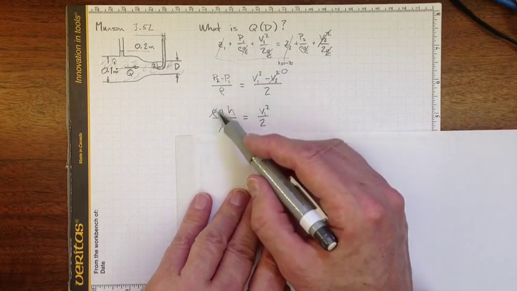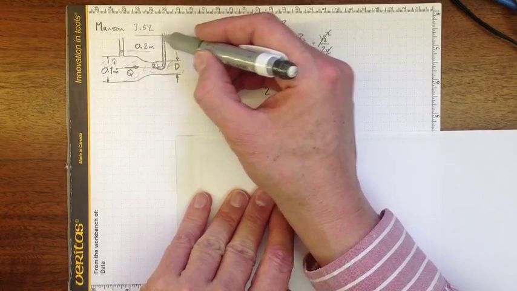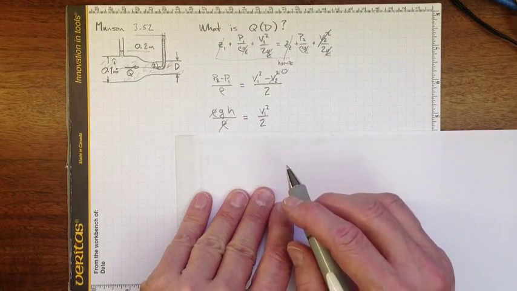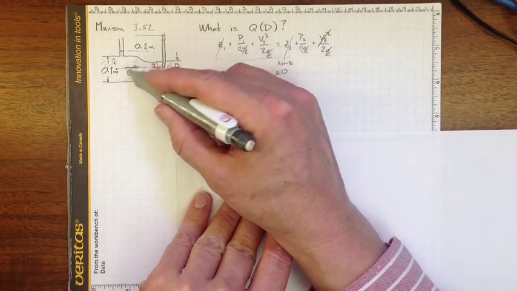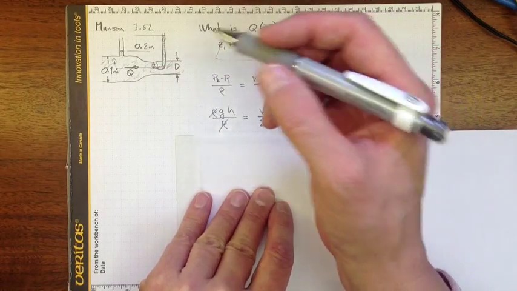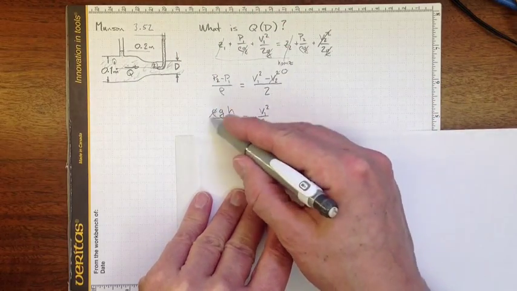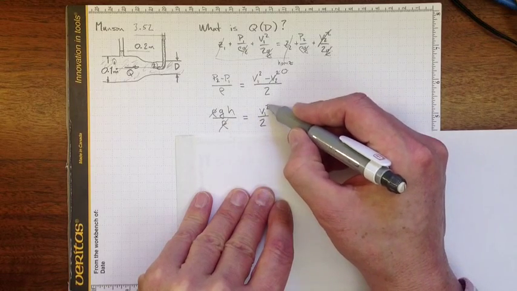That pressure difference will be rho GH, where this is the H that we're interested in, here from these piezometer tubes. And the density is the same in both cases because this is water in the pipe, or some liquid in the pipe, and the same liquid in these tubes. So the densities will cancel out. And we're left with G and H and V1 squared.